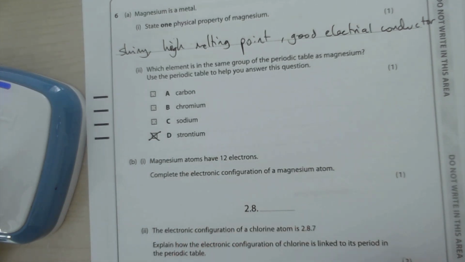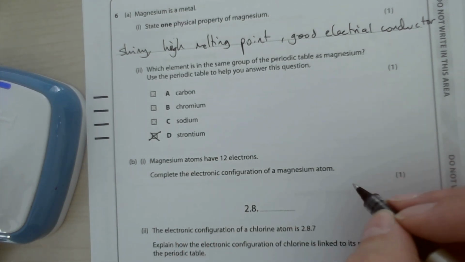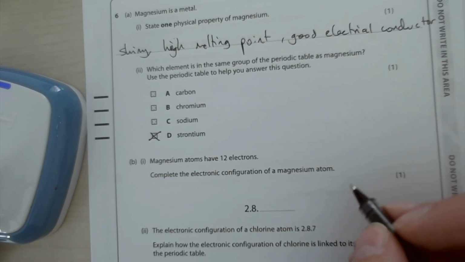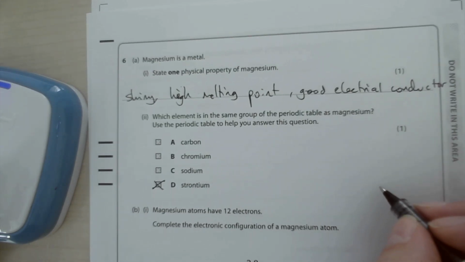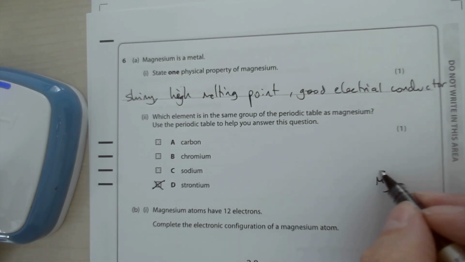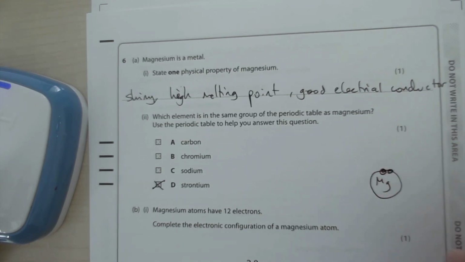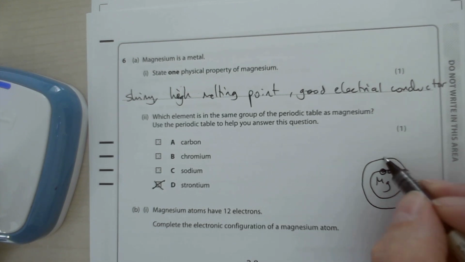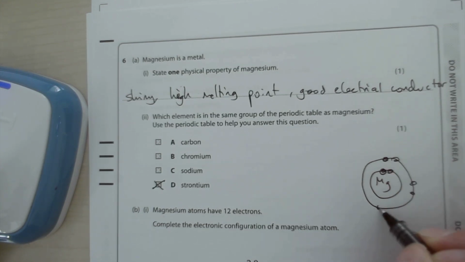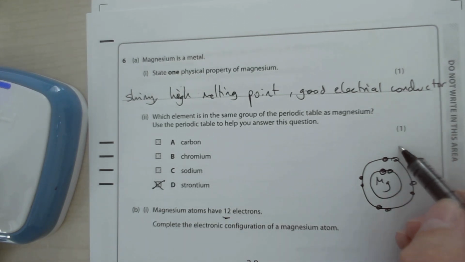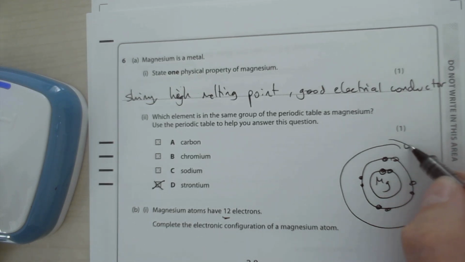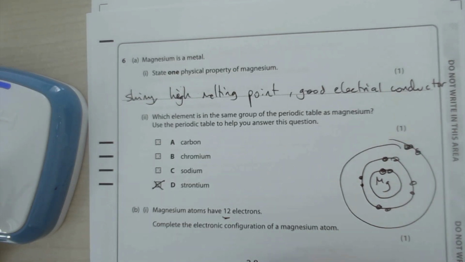Magnesium atoms have got 12 electrons. Complete the electronic configuration of a magnesium atom. Well, let's just sketch it out in this space here. So we've got magnesium here. It's going to have 2 in the first shell. 1, 2, 3, 4, 5, 6, 7, 8. So we've used 10 so far out of our 12. So we're going to have 2 more. So therefore that must be a 2 that goes on the line there.